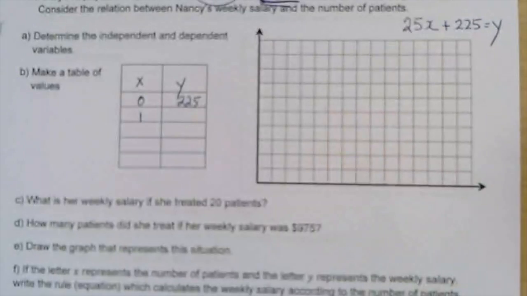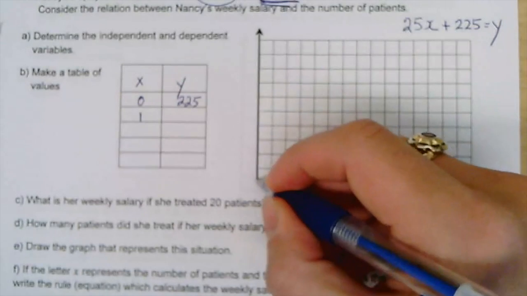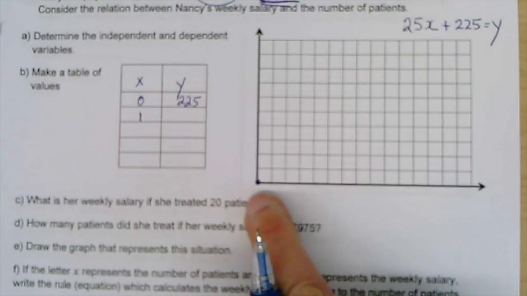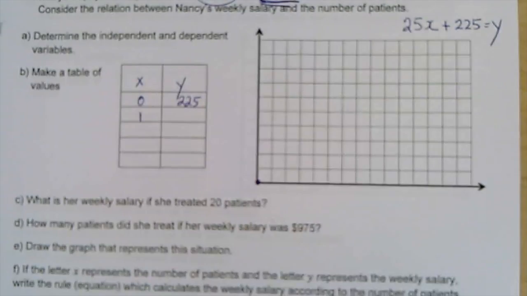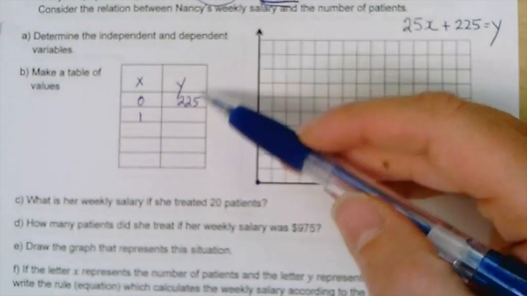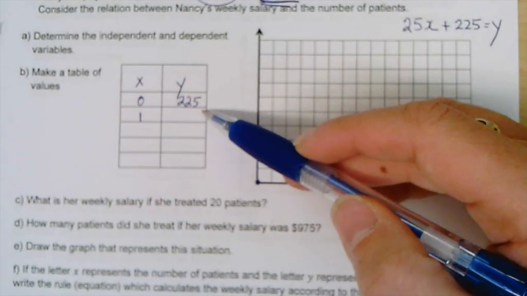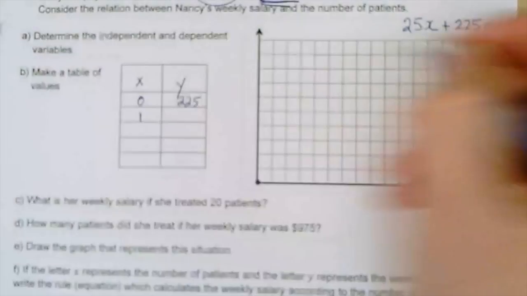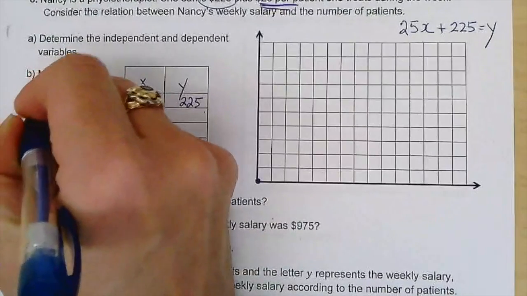$225. Even if I have no patients. Therefore, it's not proportional. It will not start here. Bad. It won't start there. It'll start higher at the 225 if I get 1 patient. So look, I'm going to rewrite my rule.